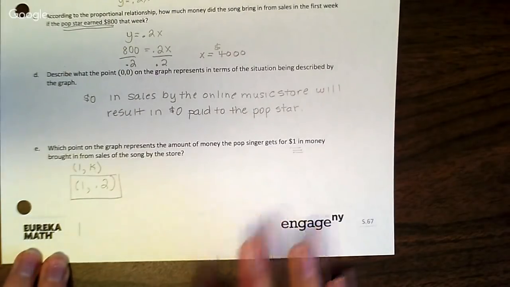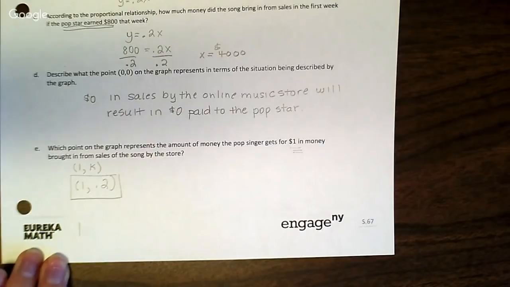So make sure that you know this review sheet inside and out, and you should be good to go for that test. Good luck.